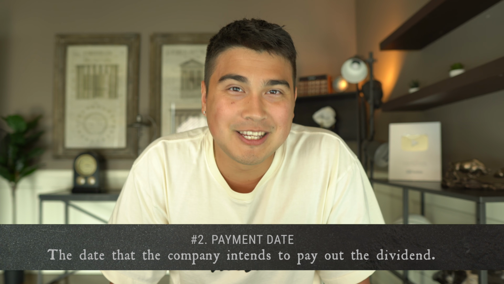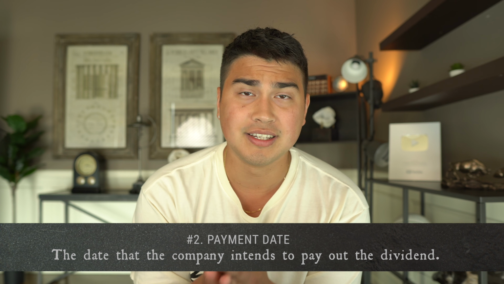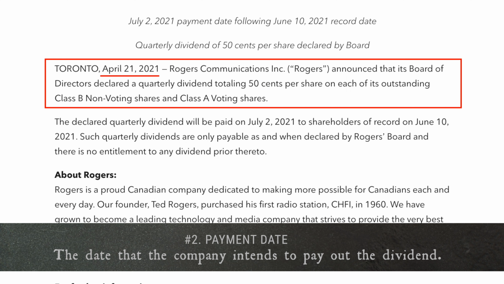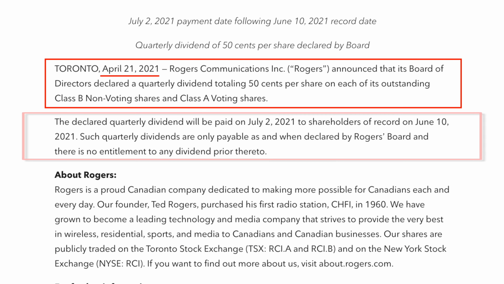Now, the second date that we're going to be covering today also should be rather easy to figure out because the name says it itself as well, but this is what's called the payment date. Now, if we pull up this exact Rogers news release that I shared with you, if we take a look down at the second paragraph of this page, the declared quarterly dividend will be paid on July 2nd, 2021 to shareholders of record on June 10th, and so on. But paid on July 2nd, that's very simply when they intend to deliver these dividends to the shareholders.